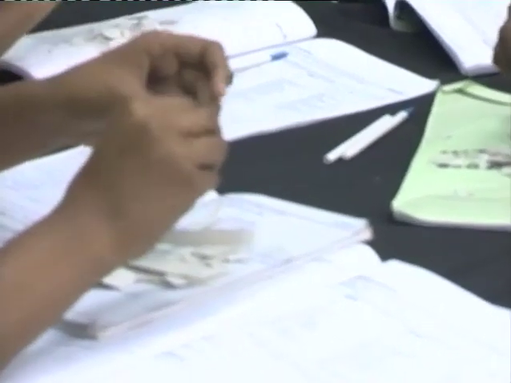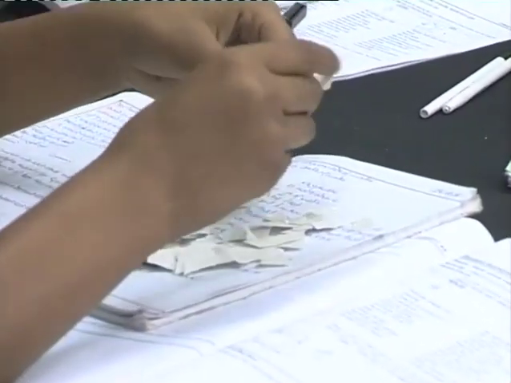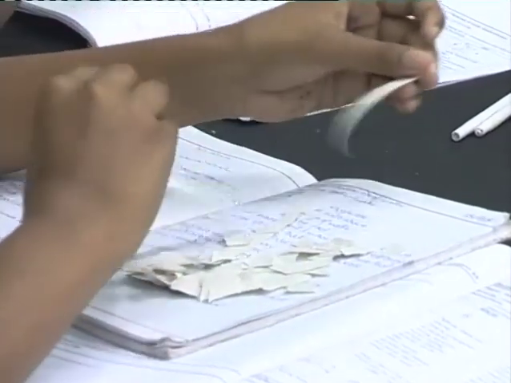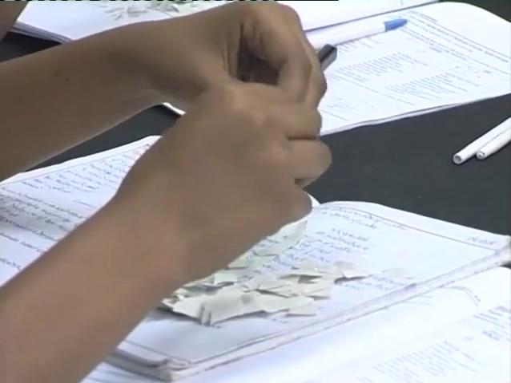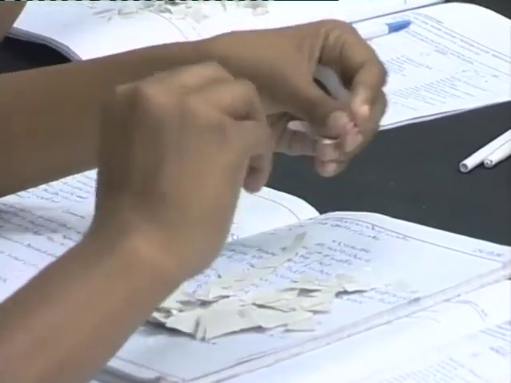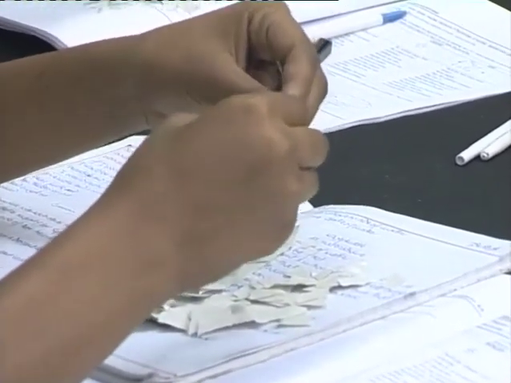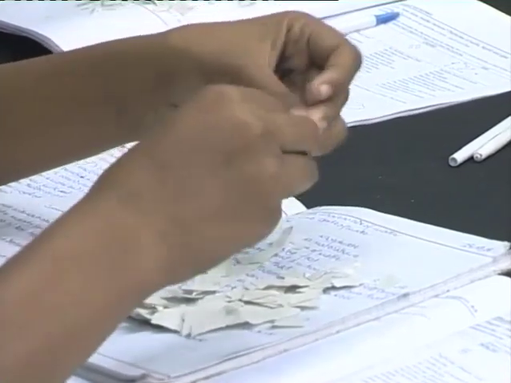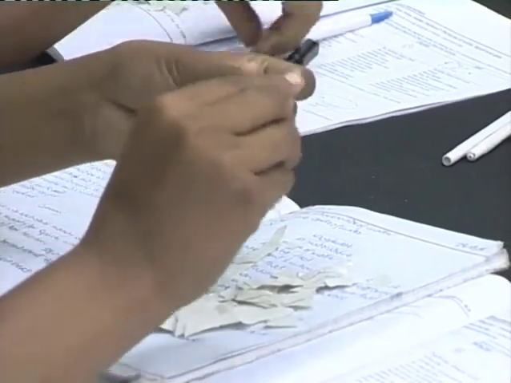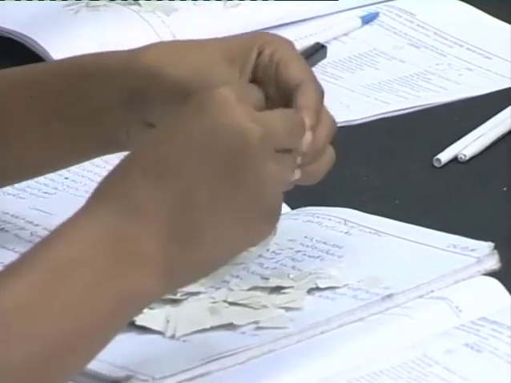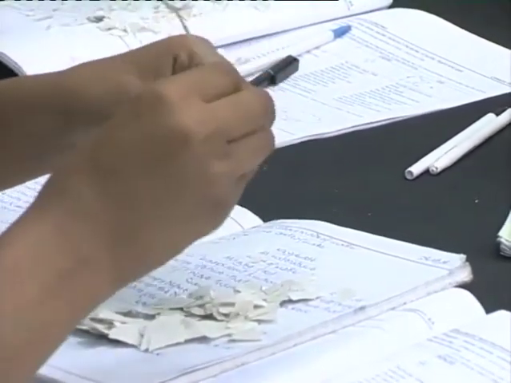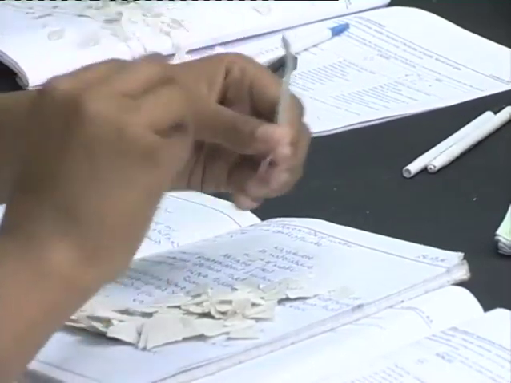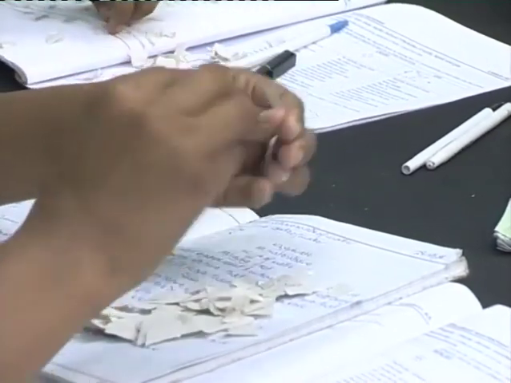It's too many. What happens to the size of the paper? It gets smaller. Smaller and smaller.